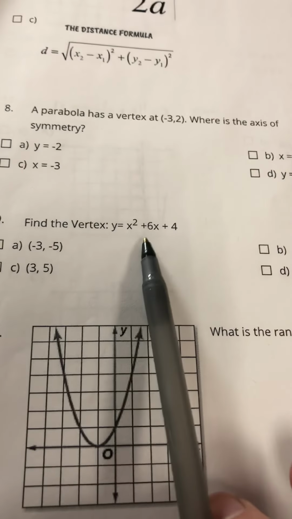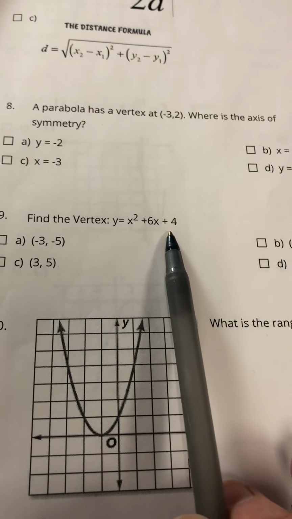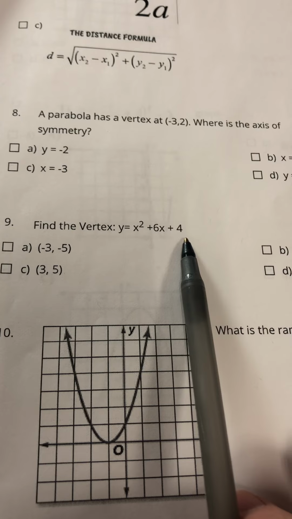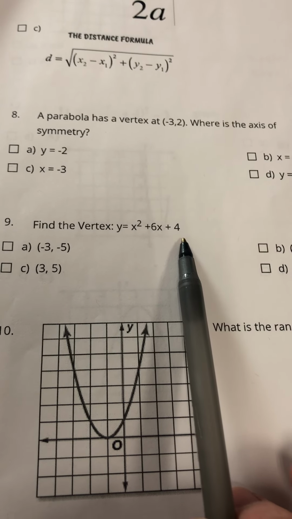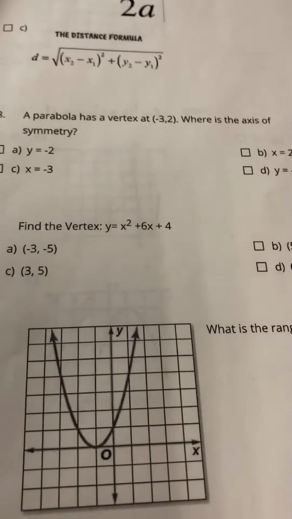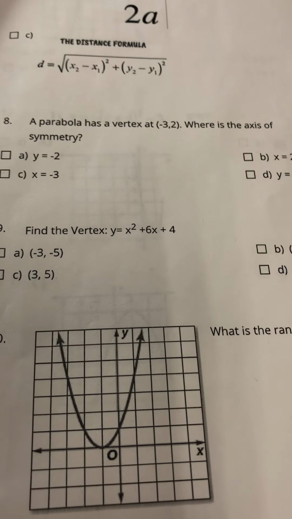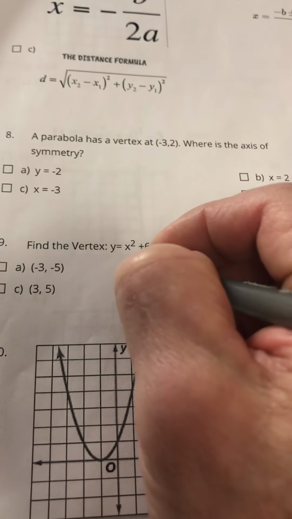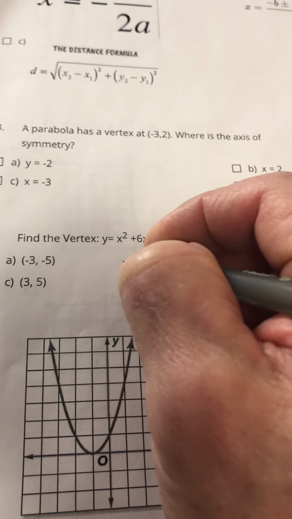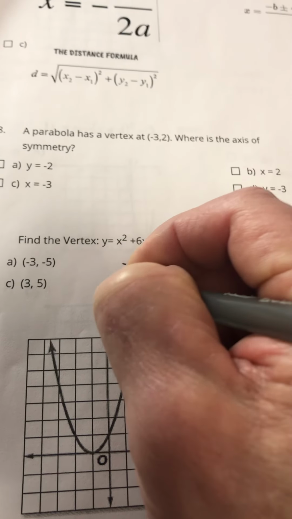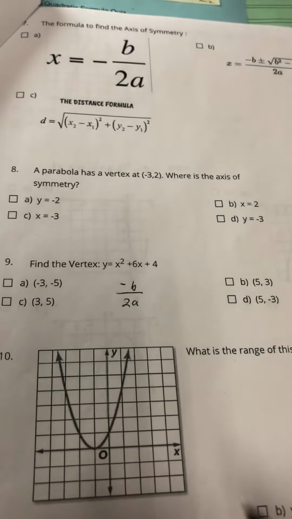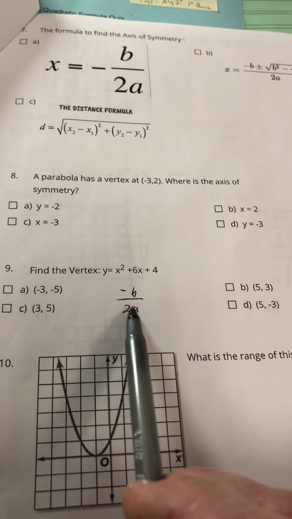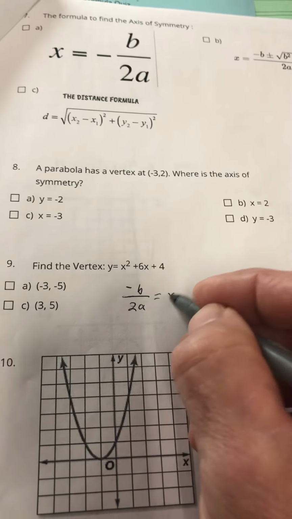Number 9, find the vertex for this. In order to find the vertex, you could do the axis of symmetry first to find the x coordinate. So you're going to use negative b over 2a. You have to pick out your a, b, and c. That would give you your x value, okay?